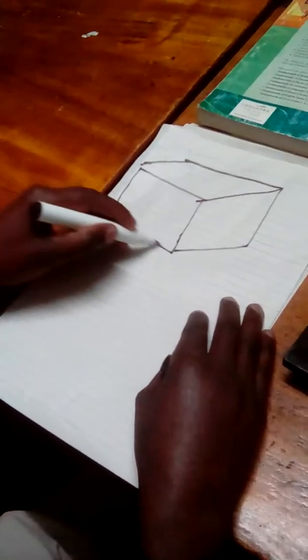Now, a sketched diagram for the shape of the room will be this way. This is actually a 3D shape reflecting the shape of the room.